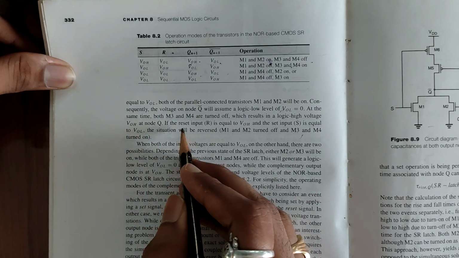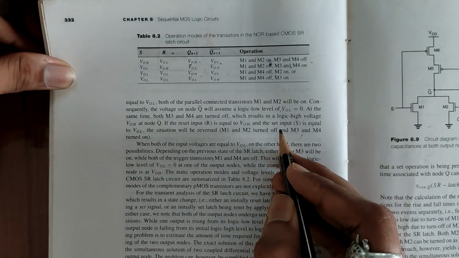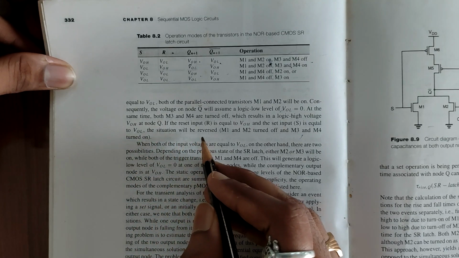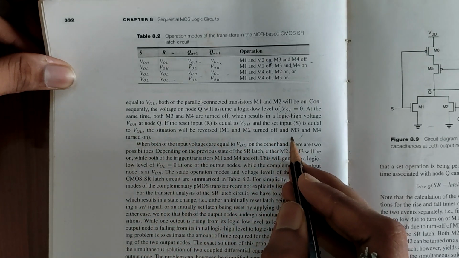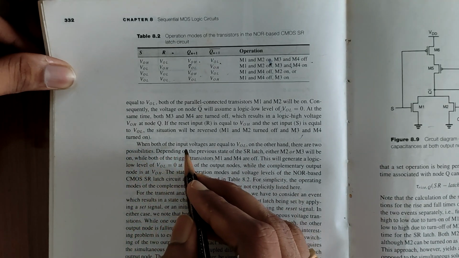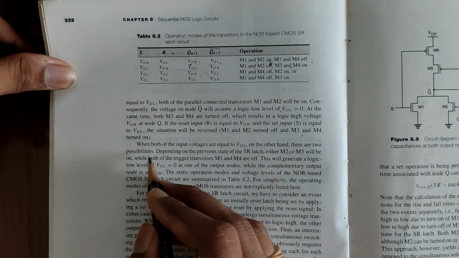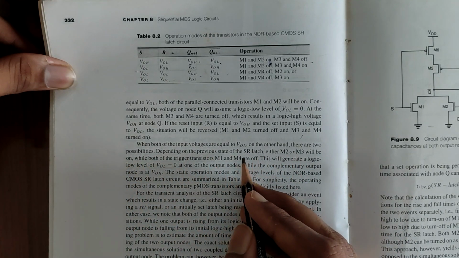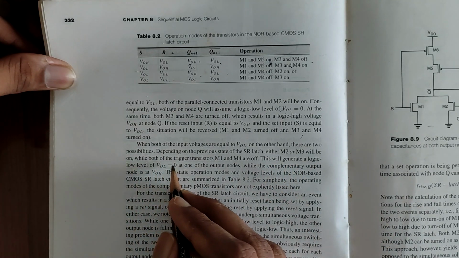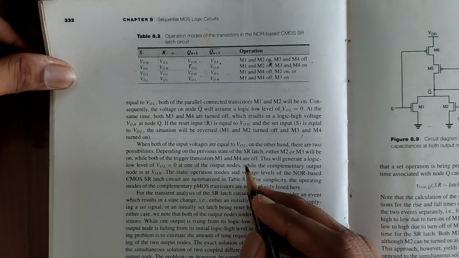If the reset input R is equal to VOH and the set input S is equal to VOL, the situation will be reversed: M1 and M2 are turned off and M3 and M4 are turned on. When both of the input voltages are equal to VOL, on the other hand, there are two possibilities depending on the previous state of the SR latch. Either M1 or M4 will be on while both of the triggering transistors M2 and M3 are off.